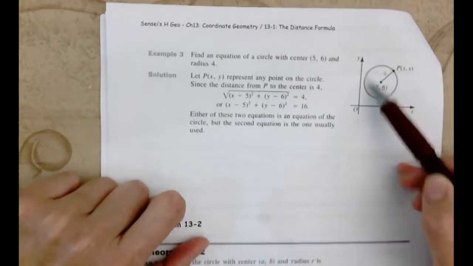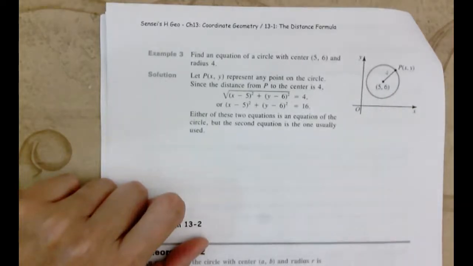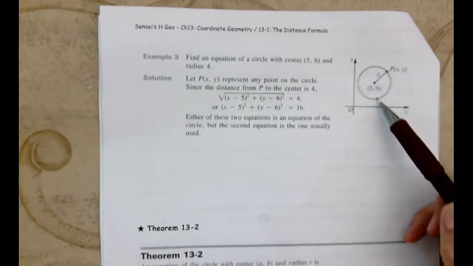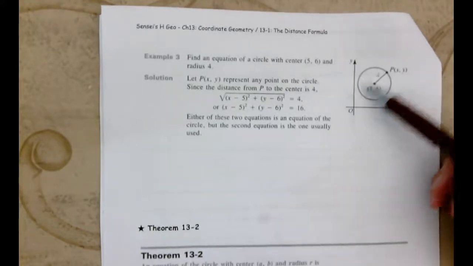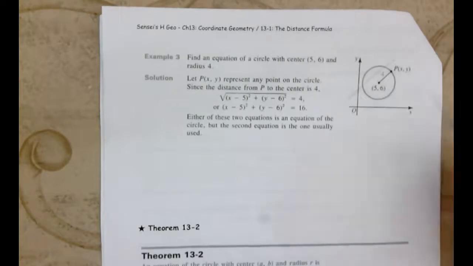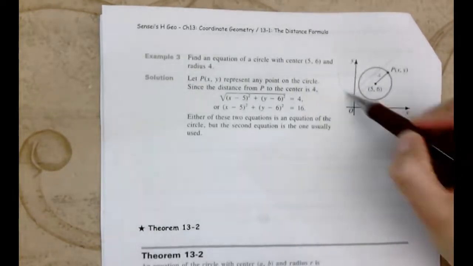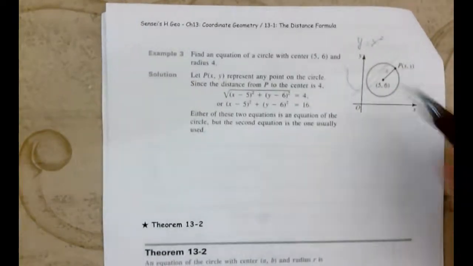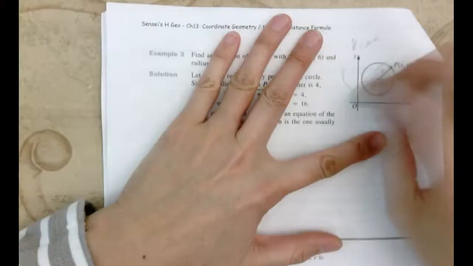The equation of a circle is kind of a strange concept, because you don't associate a circle with an equation. What you know as an equation is like a line, right? Have you learned the parabola, like y equals x squared? I don't know if you learned that, but there is an equation for the circle.